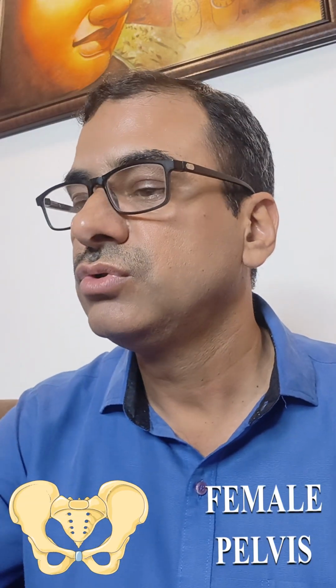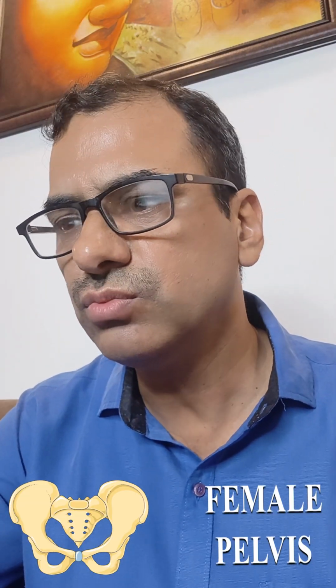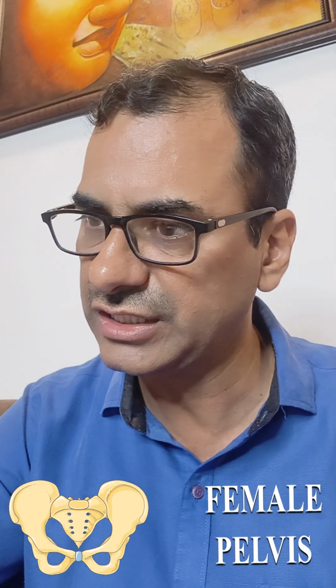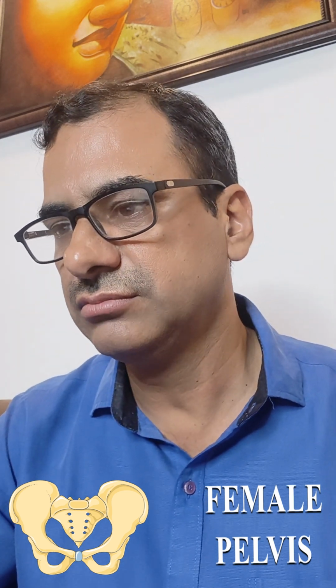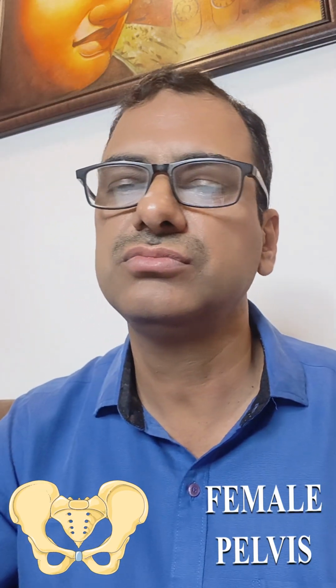The posterior surface is roughened for the attachment of muscles. So posteriorly muscles and ligaments are attached here. So easily we can find that this is concave, the anterior surface, and this is convex, the posterior surface.